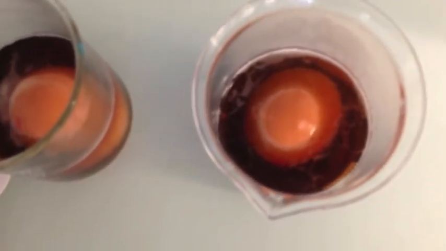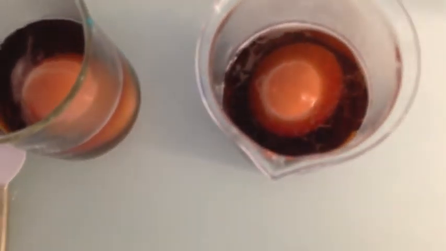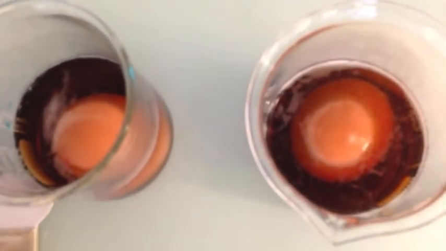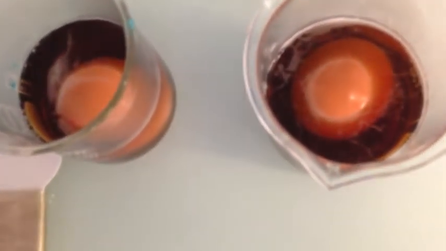The thing when you're doing this, you don't want to let the eggs go too far. You don't want to let the cell membrane be sitting in the vinegar for an extended time. So you do, in the end, have to keep a very close eye on them.